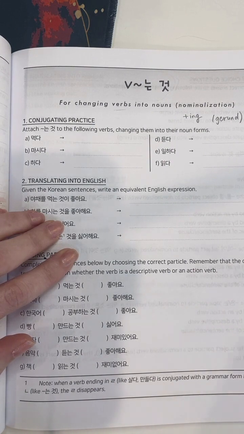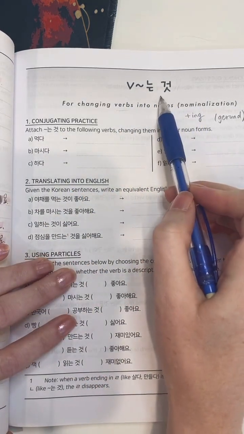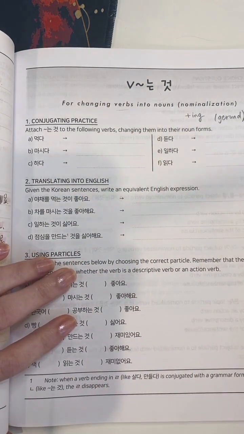Or if you said, I like cook, that sounds strange, right? That doesn't make sense. You wouldn't say, I like cook, you have to say, I like to cook, or I like cooking. This is the same thing in Korean, and it's just how it's done in the Korean language.